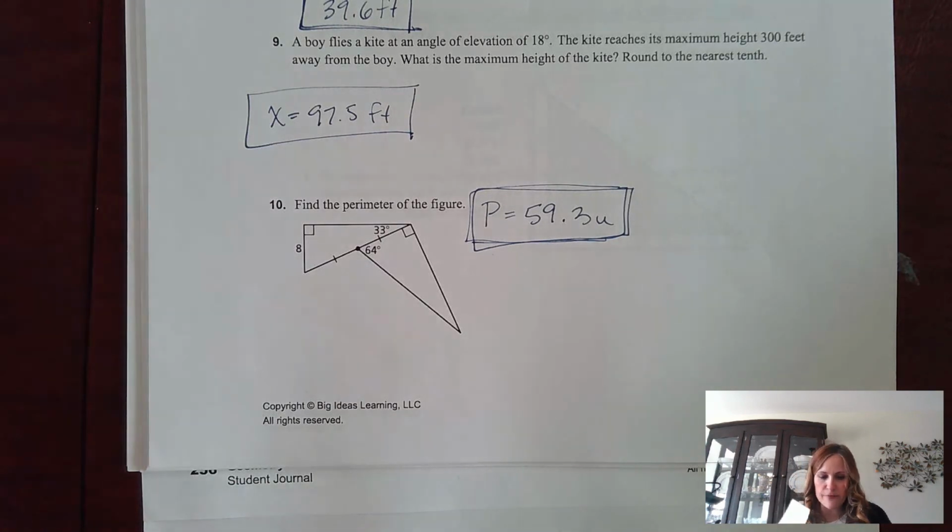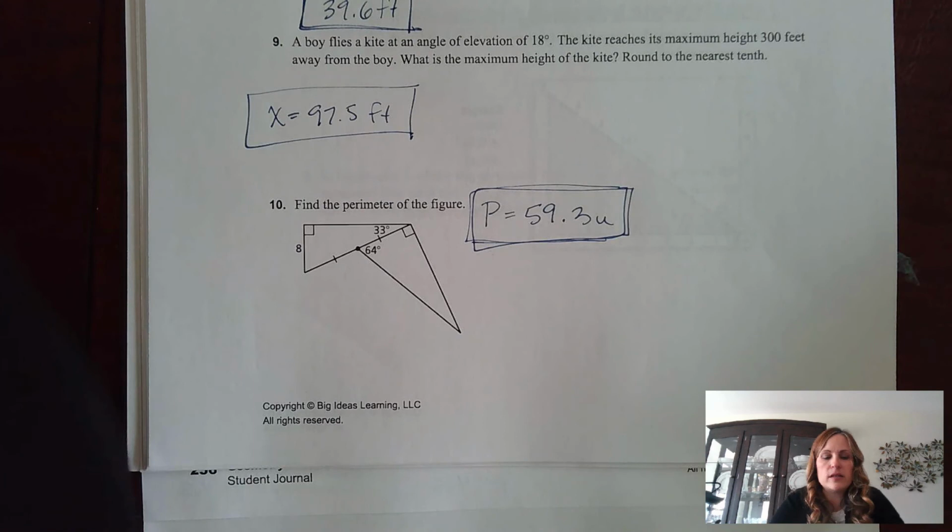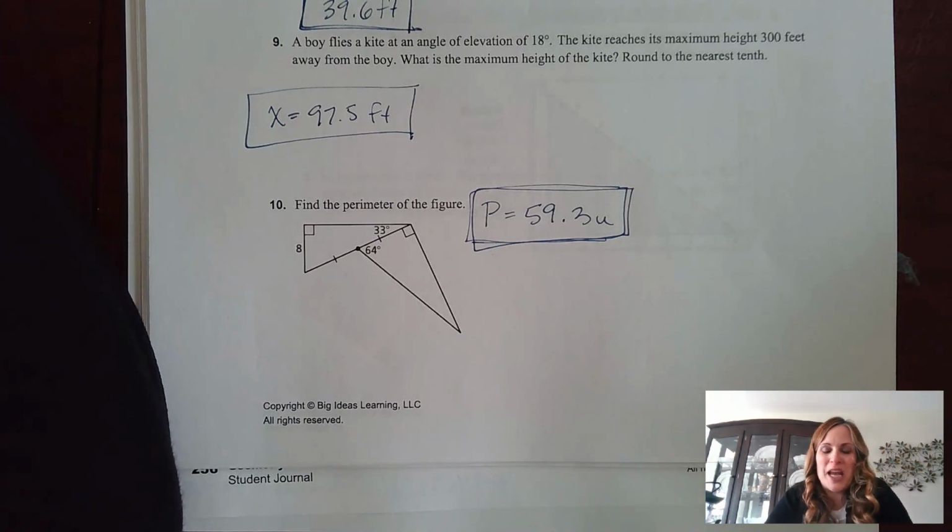All right, I think that's it for 9.4. We'll talk about sine and cosine in the next video, and then that'll kind of complete our tangent ratios.